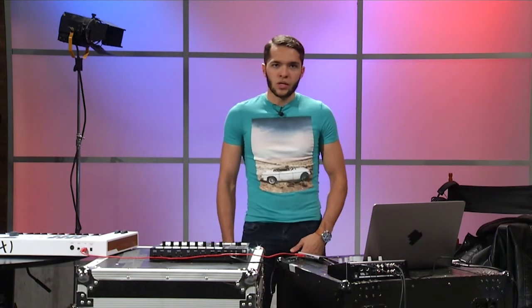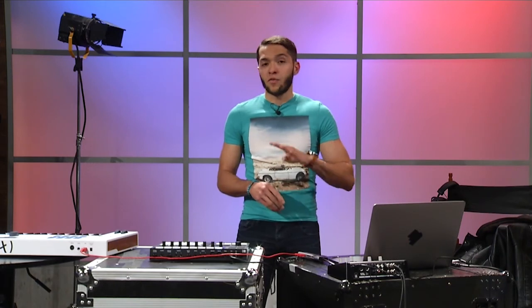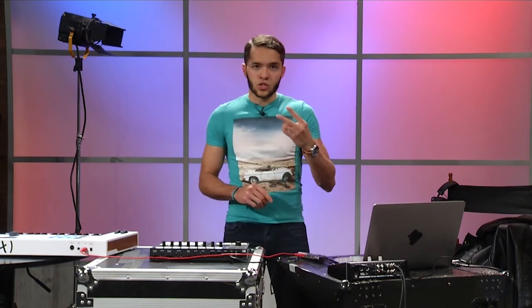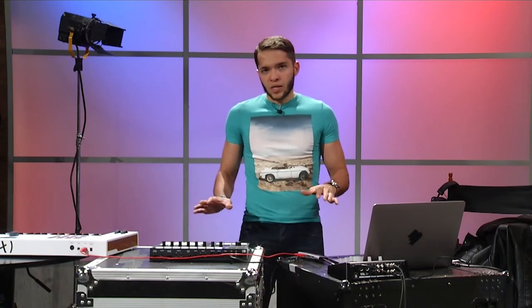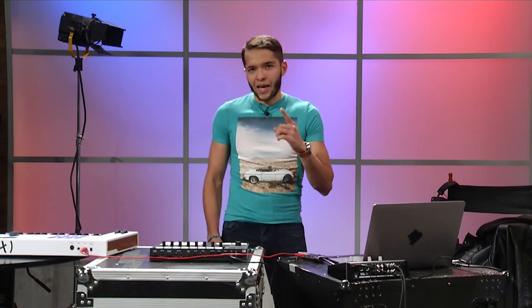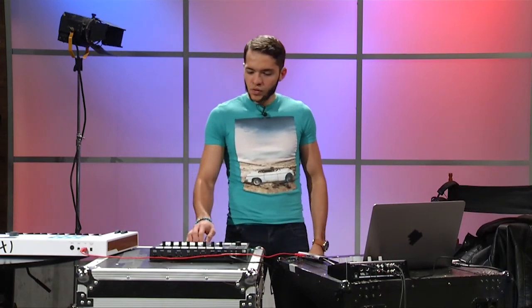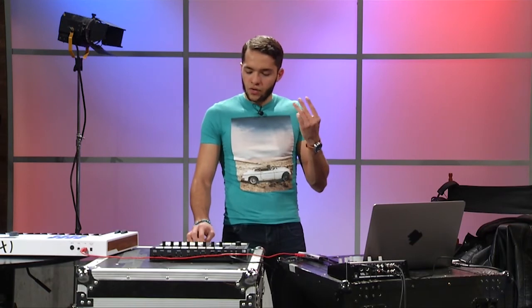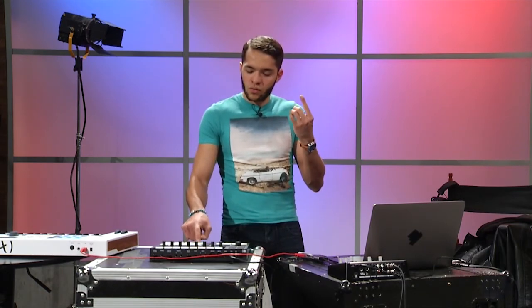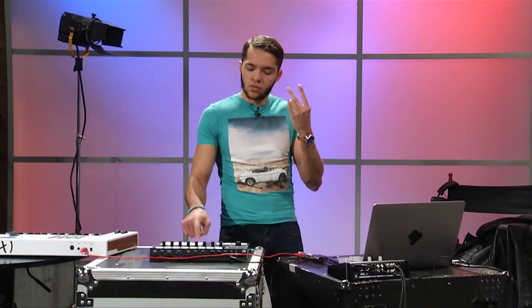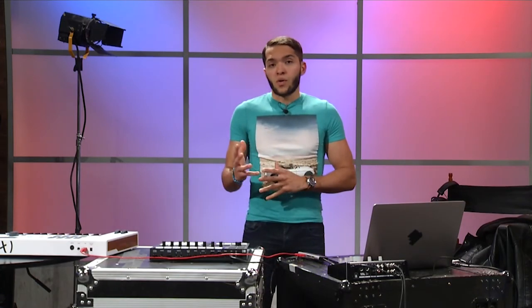So quarter notes are, simply put, every beat. So you have 4 beats in this time signature, right? 1, 2, 3, 4. 1, 2, 3, 4. With any instrument you play, you want to play on every beat. Those would be considered quarter notes. Let me show you an example. 1, 2, 3, 4. 2, 3, 4. 1, 2, 3, 4. Okay? So those are your quarter notes.